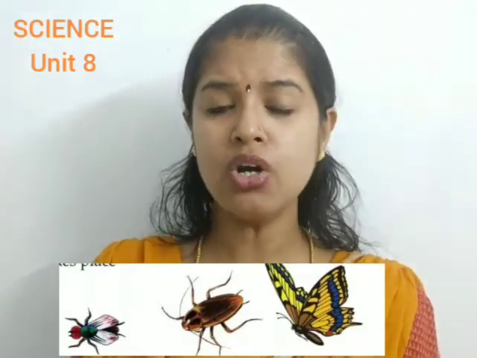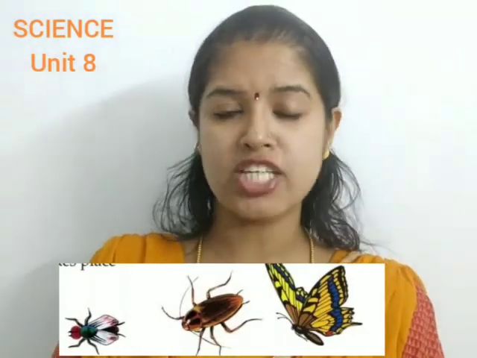So there is no separate tube or pipe for the fluid to flow, but they contain a fluid and transport of substances takes place to all parts of the body. But it is colorless. In cockroaches and others, the blood is colorless.